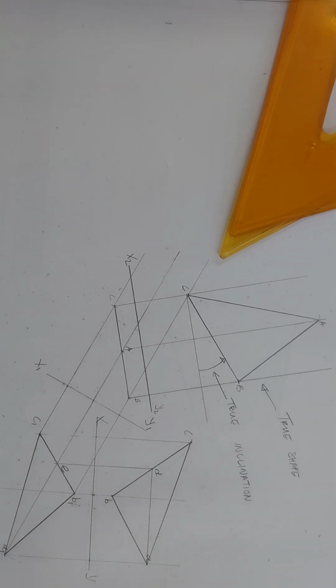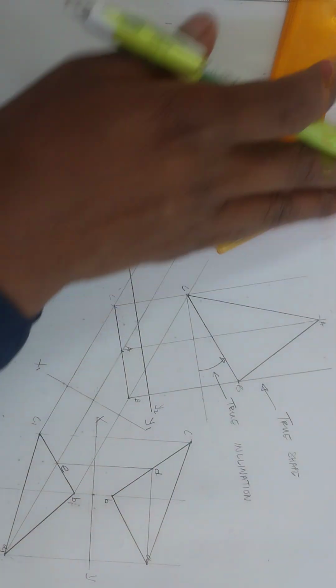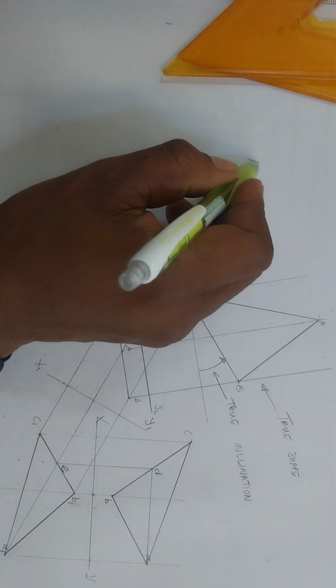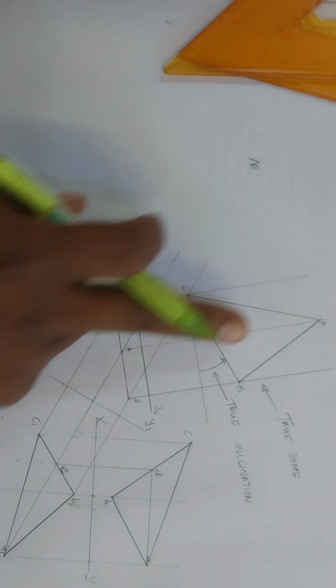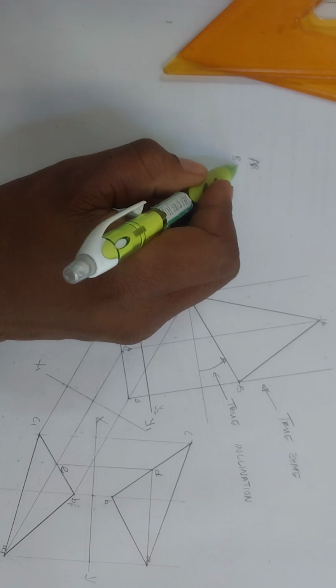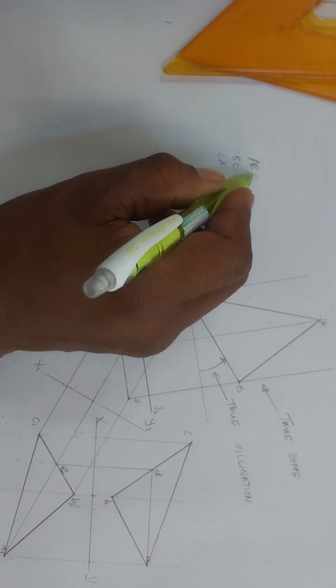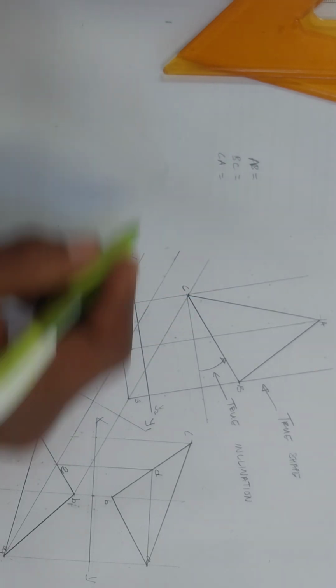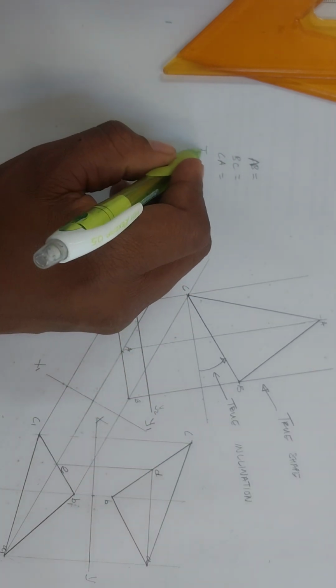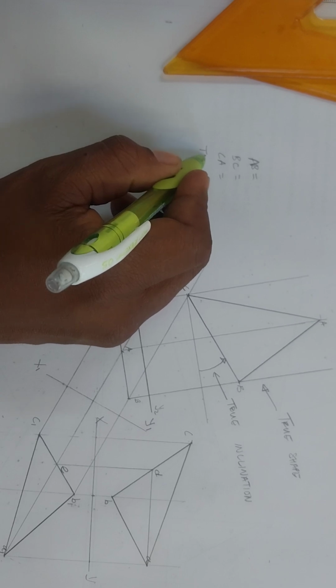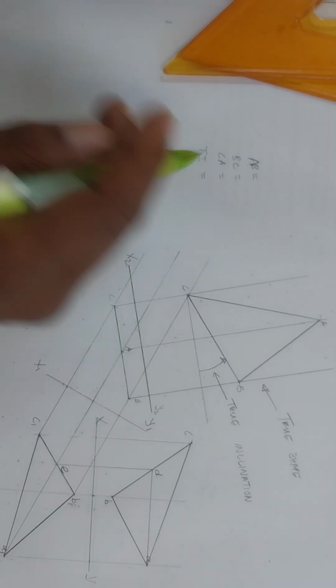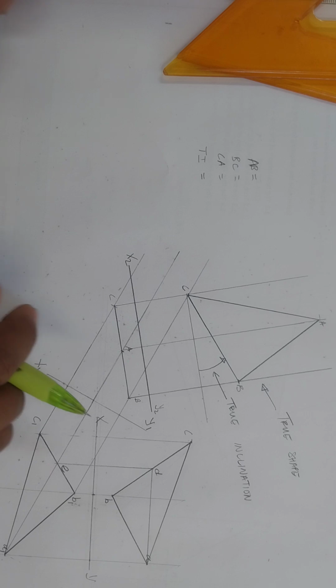We need to find the length of AB, BC, and CA. And then we also need to find the true inclination. So let's quickly measure this.